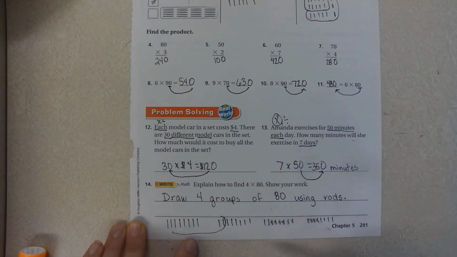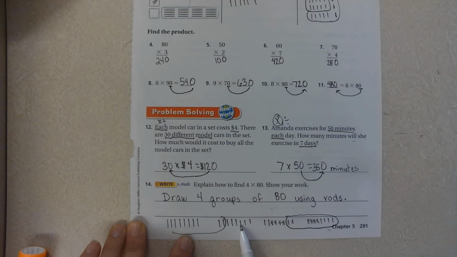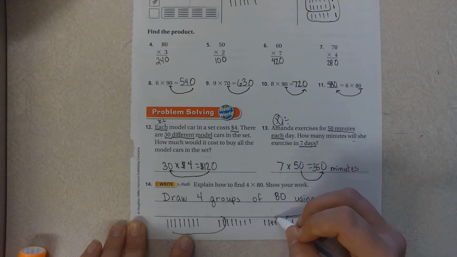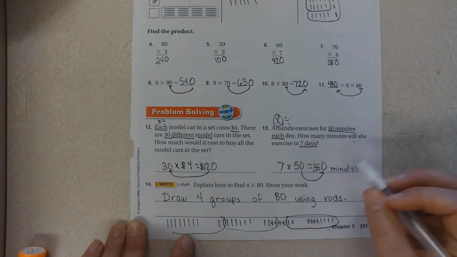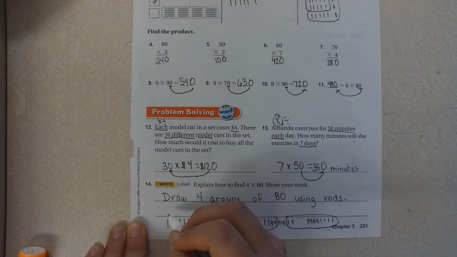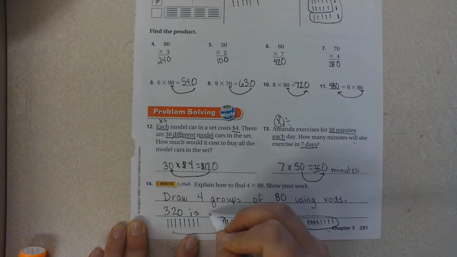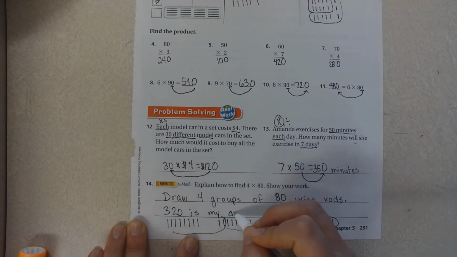Plus 2 is 10. 8 plus 2 is 10. And then that leaves 1, 2, 3, 4, 5, 6, 7, 8, 9, 10. So I have 320 is my answer.